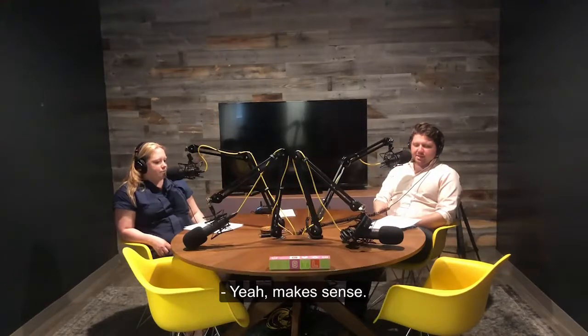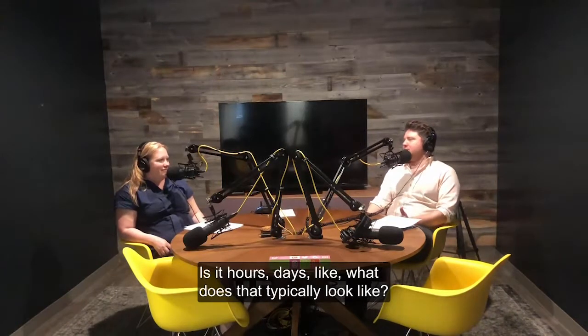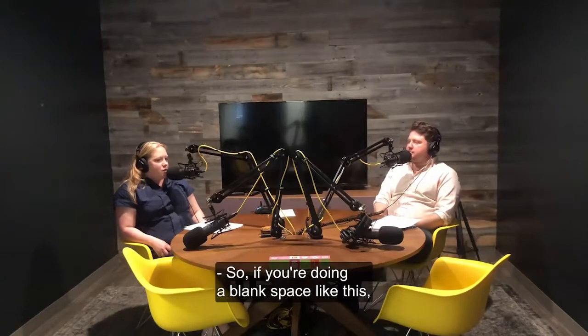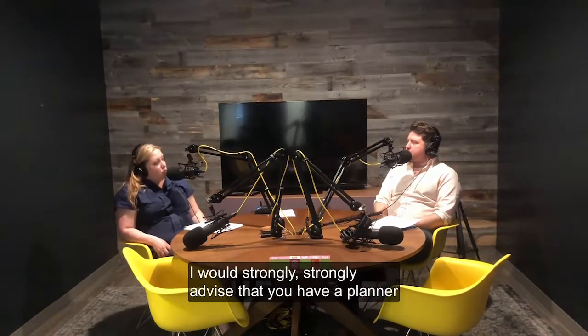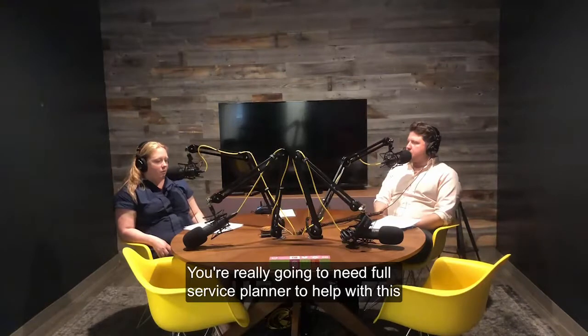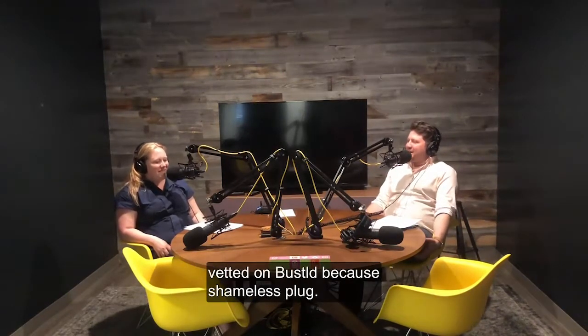Makes sense. So who's in charge of the setup, and how long does that take? Is it hours, days? What does that typically look like? If you're doing a blank space like this, I would strongly advise that you have a planner throughout the planning process. You're really going to need a full service planner to help with this. And you can find amazing full service planners who've been vetted on Bustld, because shameless plug.